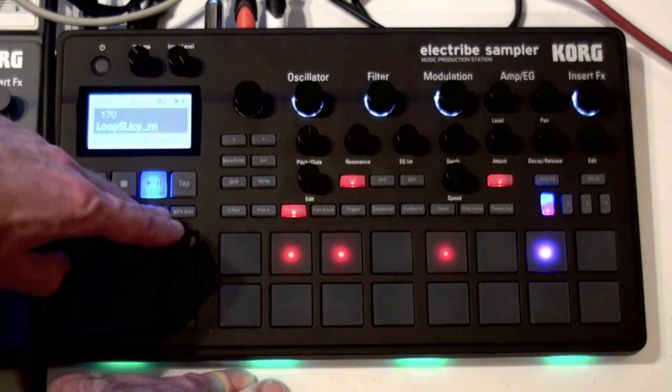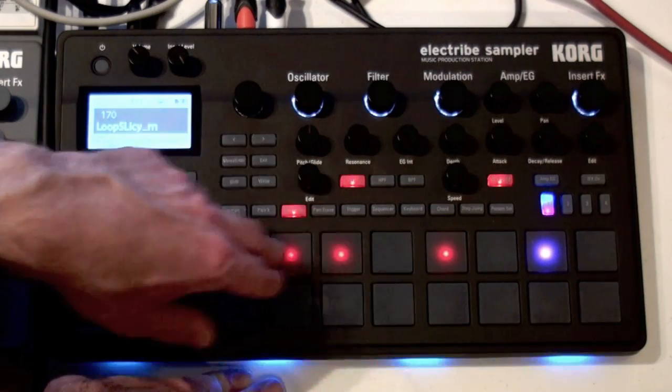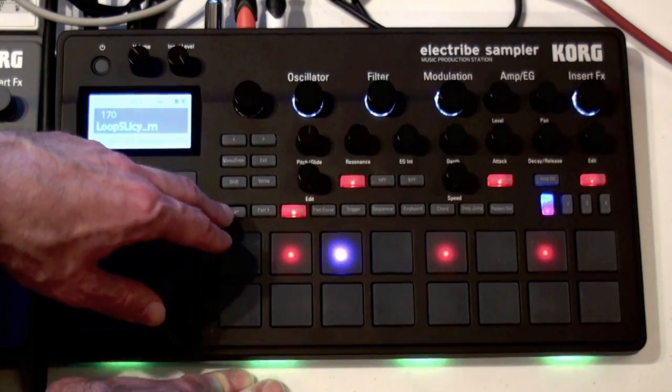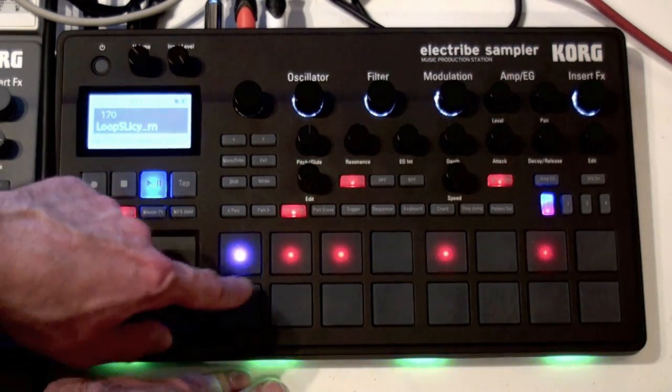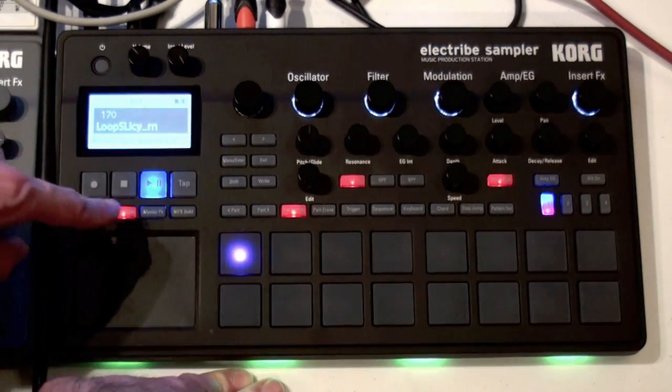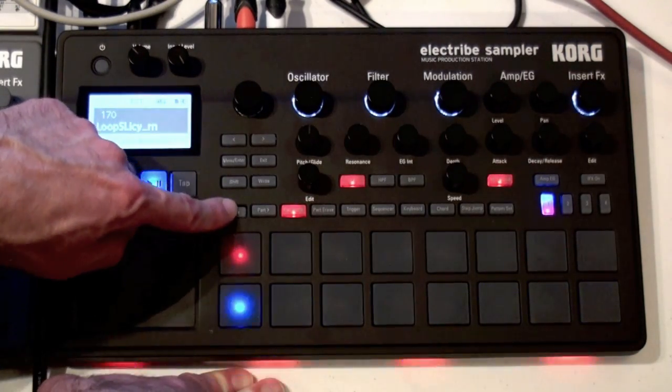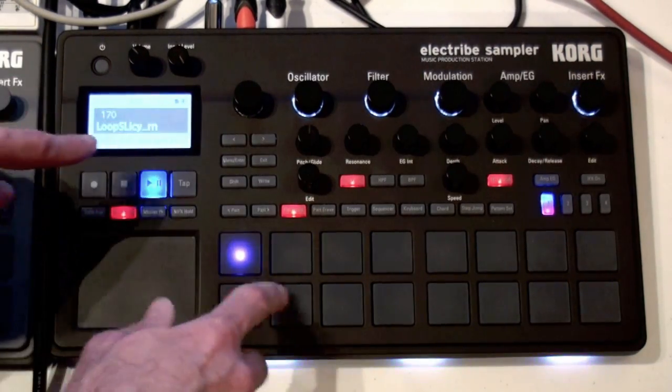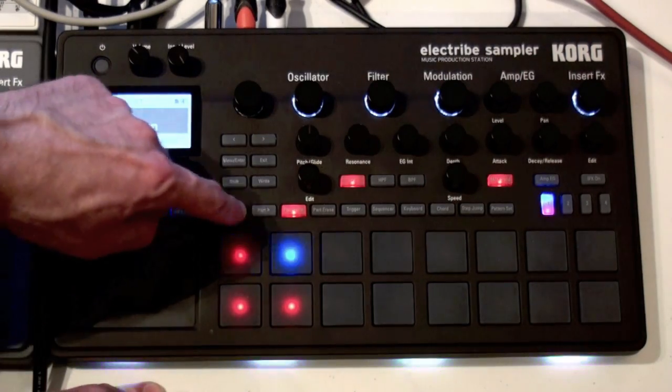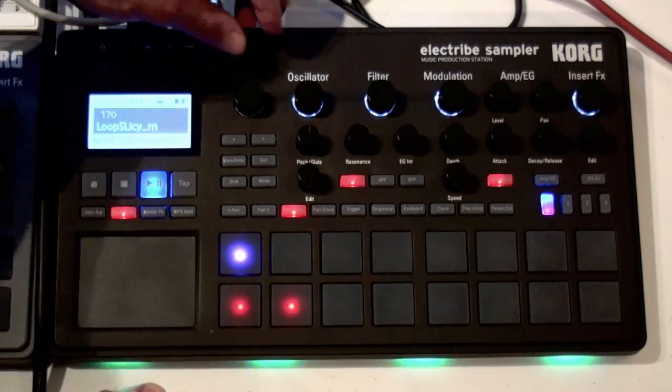But we have other time sliced loops here that I've added various weird effects to. Or this zappy noise over here. Hear that?